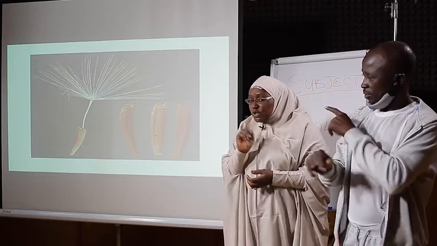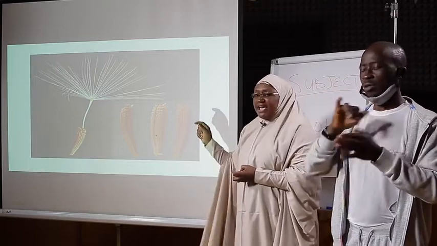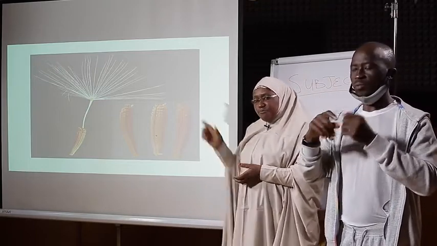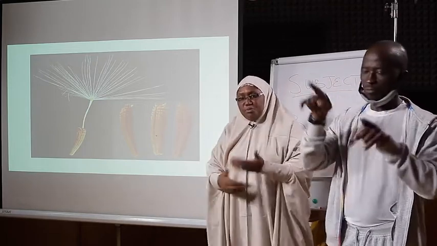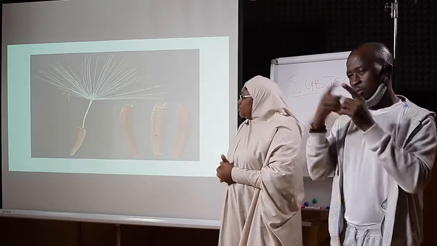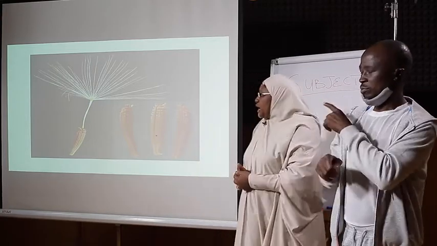But that does not mean a cotton is a dry indehiscent fruit. No, cotton does not fall in this group, but it has a parachute like this one. That is why I'm giving an example of cotton. But tree ducks is an example of that particular fruit.